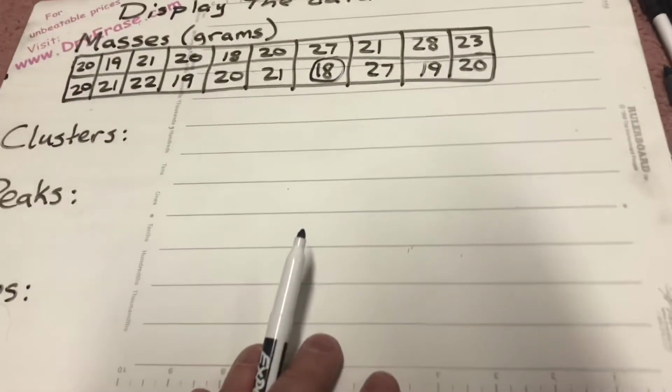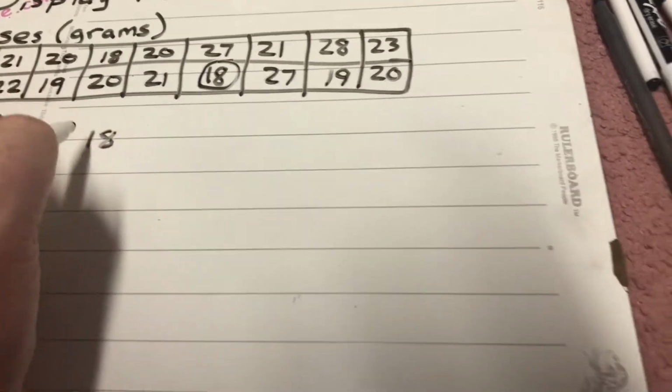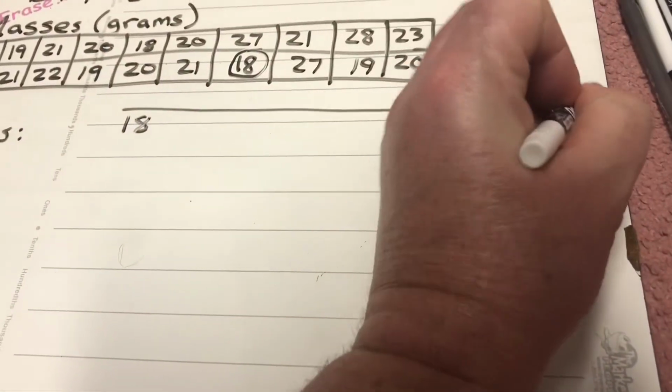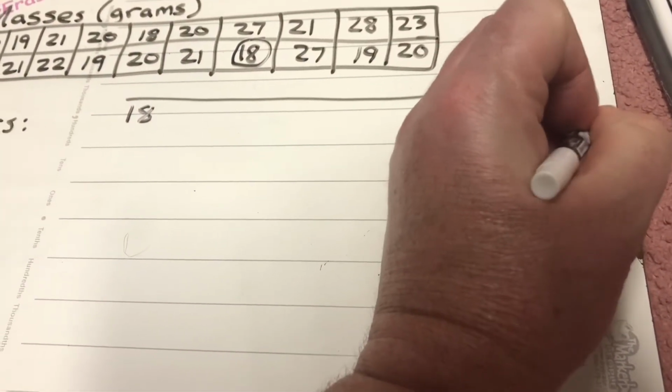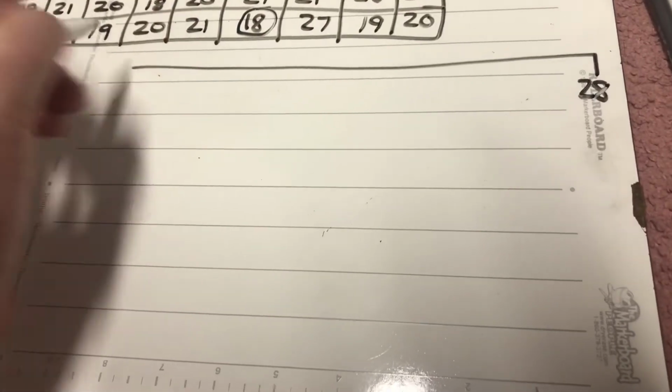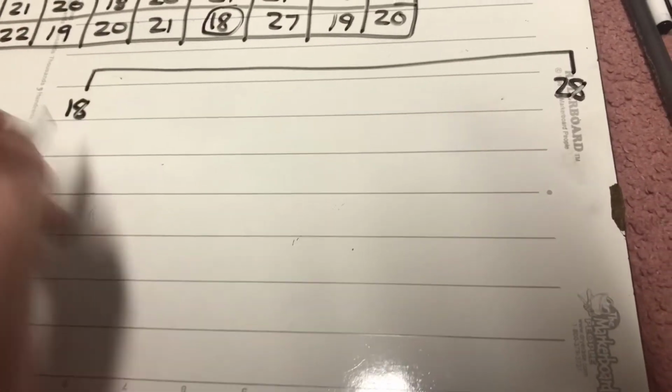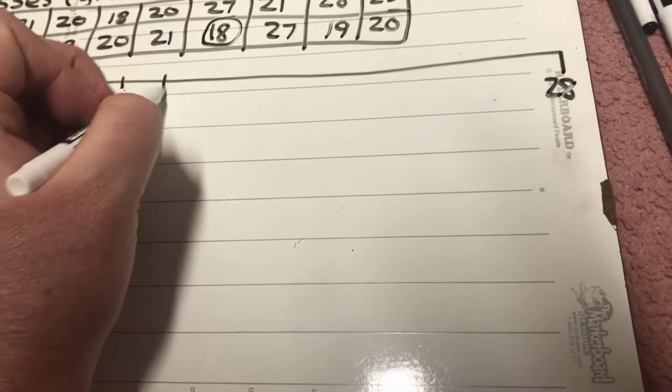So first of all, I make like a number line, essentially. I go ahead and make the number line, 18, and I'm going to end at 28. So I'm going to go ahead and put 18. And to save some space, I'm going to say, well, that's 19.